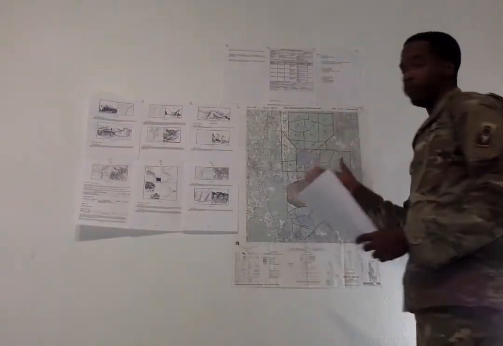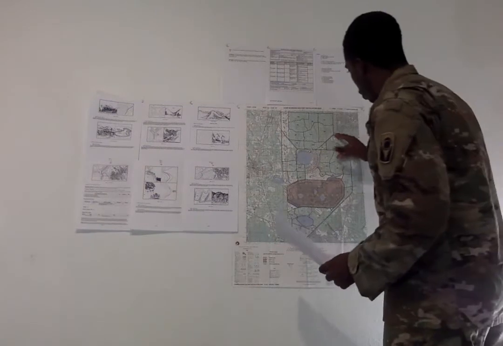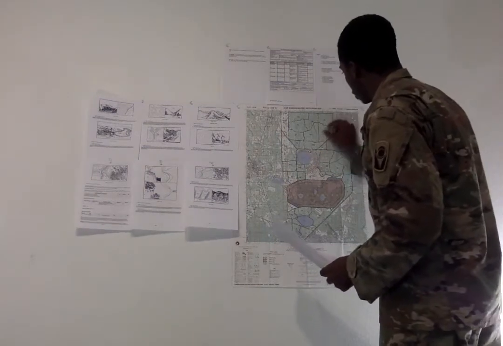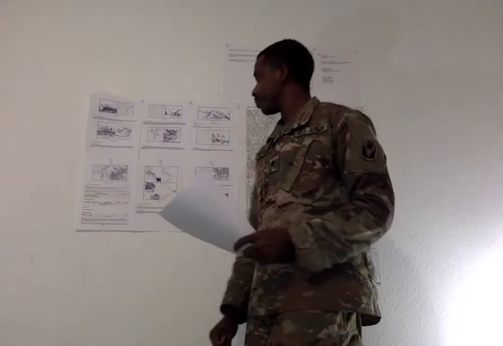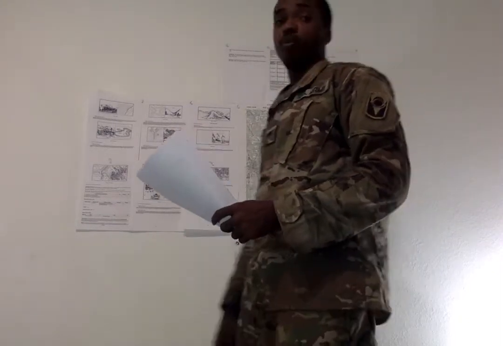And you do the same. You move over to your map, and you go through, and you try to find the contour lines, and try to find where it's shaped like an hourglass. Now we move on to a valley.